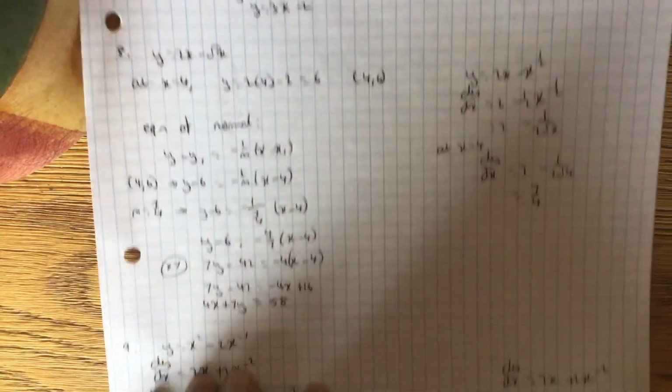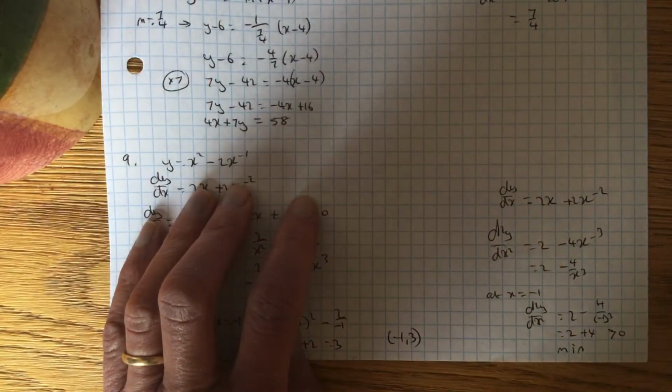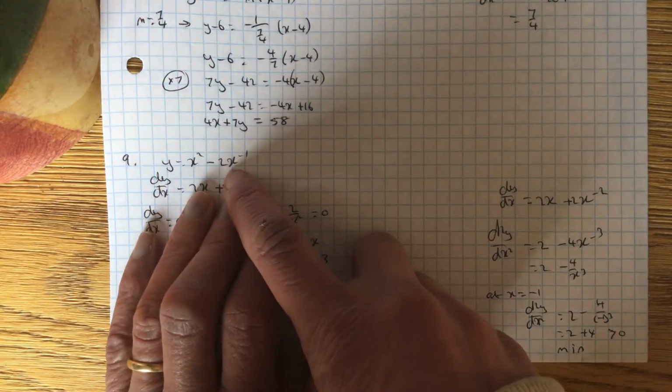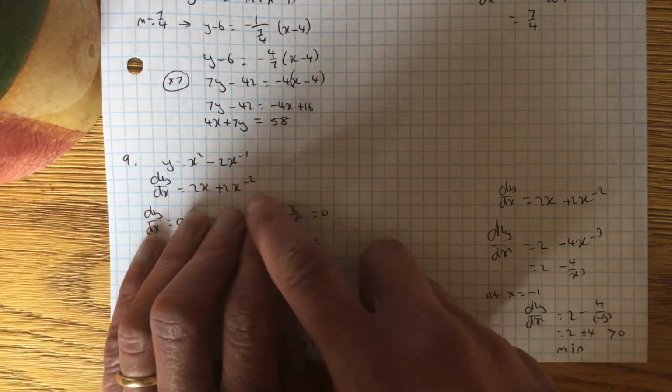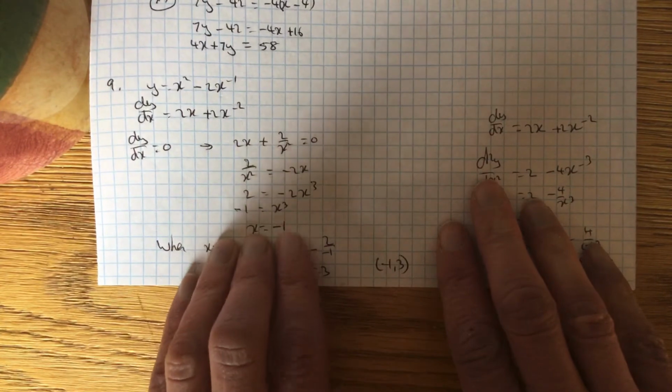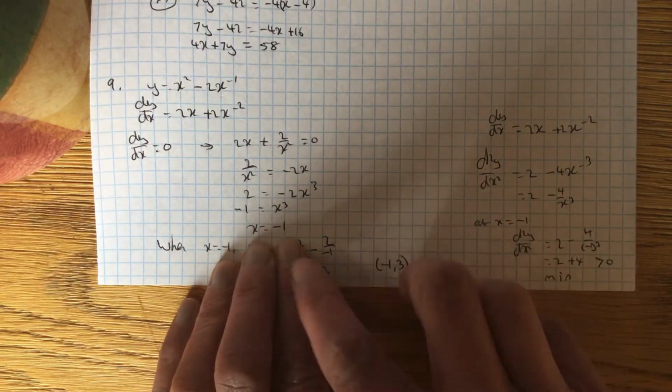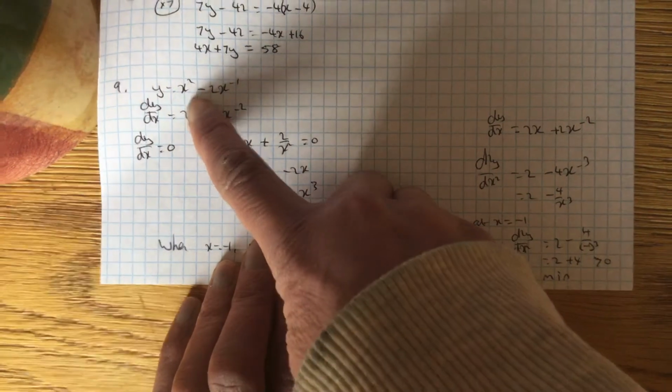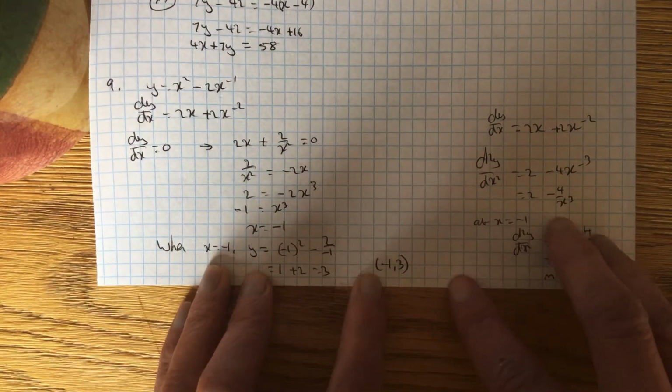Number 9, find the coordinates of the stationary or turning point of y equals x squared minus 2 over x. Just bring that x up as a minus 1. Differentiate it. Set it equal to 0. You can see my process of going through that. Once you've got your x point, don't forget to sub it into your y to get your y coordinate.